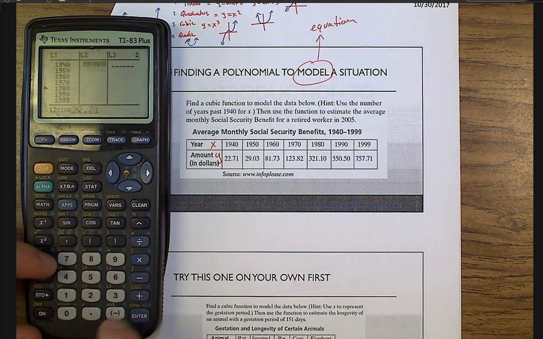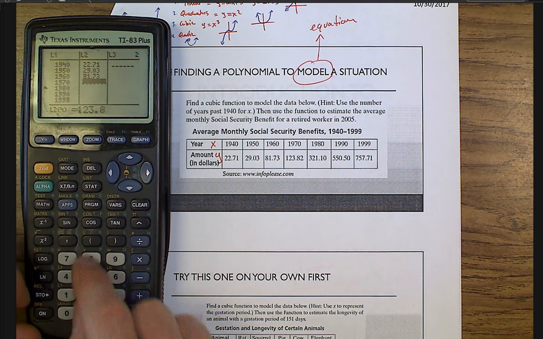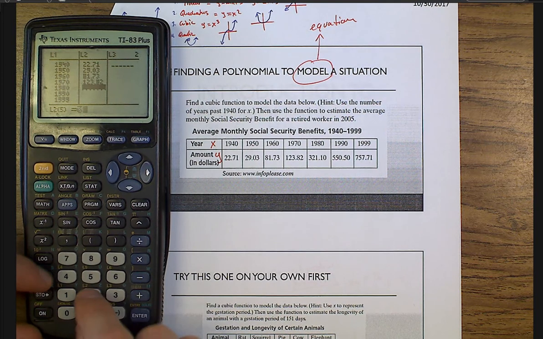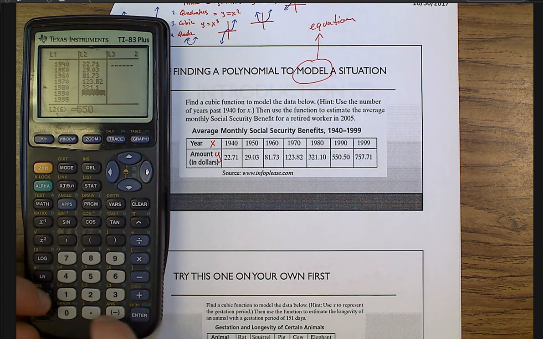You can hit just enter. 29.03, 81.73, 123.82, 321.1, 550.5, and 757.71. Okay? So all my data points are in there.